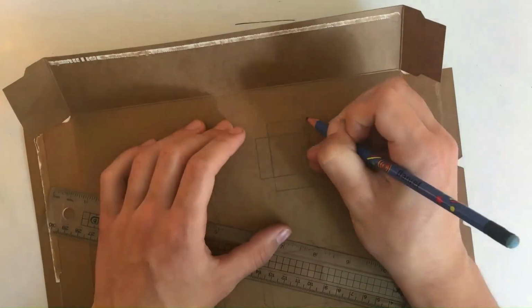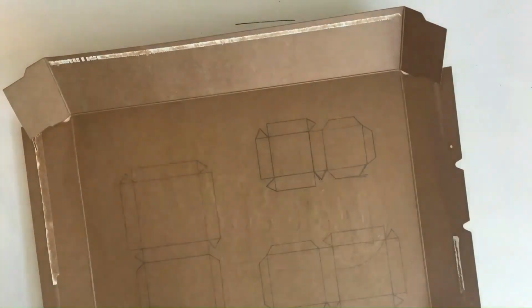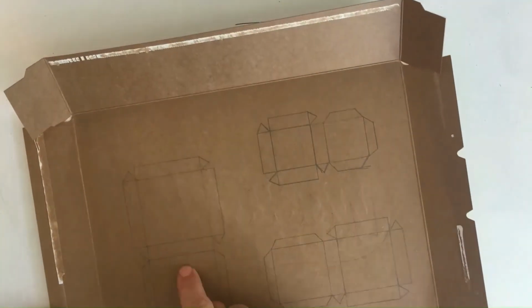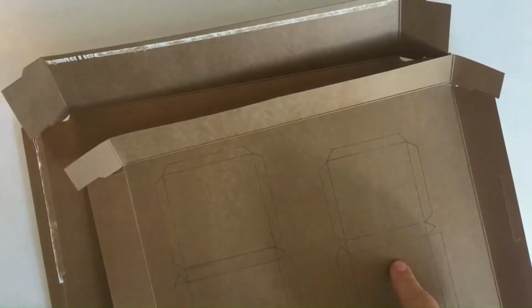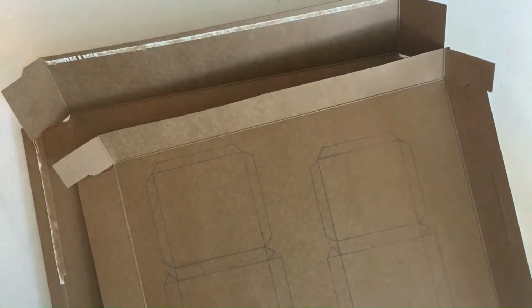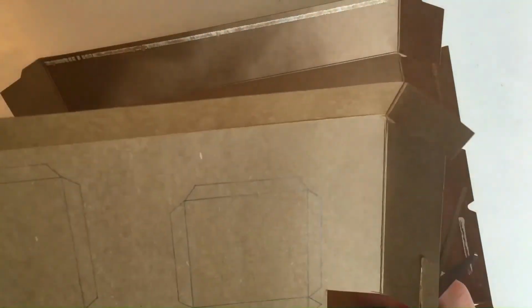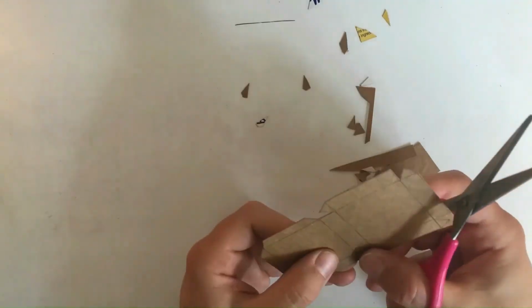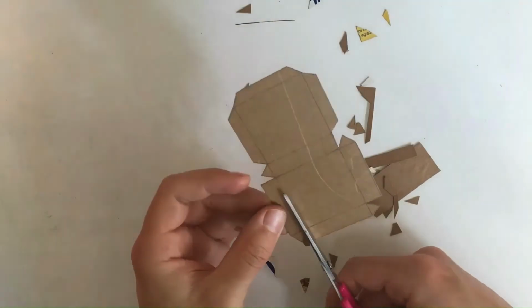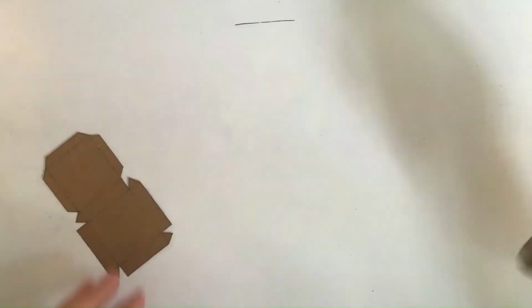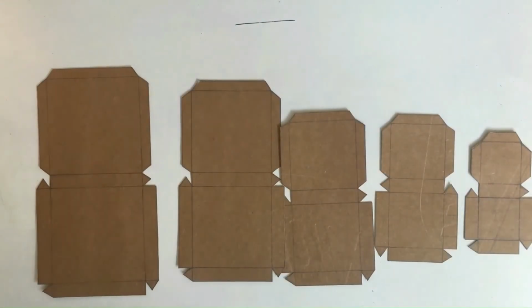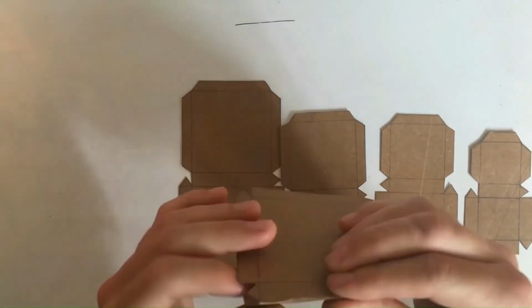Once we've done one block, we'll need to make 4 more of increasing size. I chose to make blocks 3, 4, 5, 6, and 7 centimeters in width. You should now cut around the outer edge of all of these cuboid nets. This could take some time. Once you've finished cutting out, you should have 5 cuboid nets of increasing size that look similar to this. Now you're ready to begin assembling the blocks.